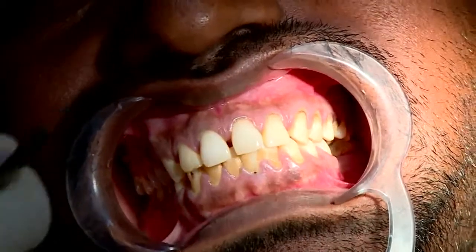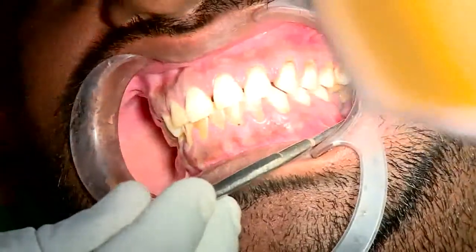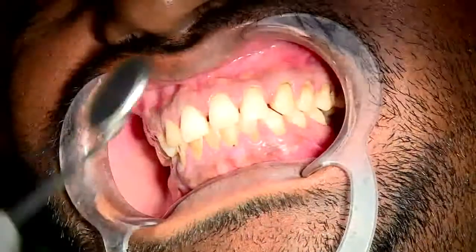This gentleman has just been numbed up. He went through an antiseptic mouthwash just to make sure that his oral preparation is slightly better.